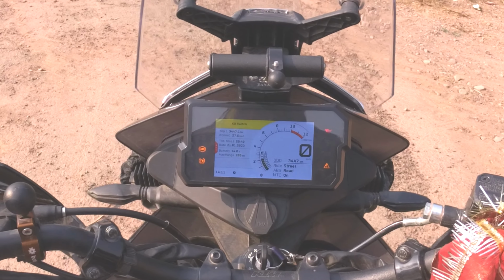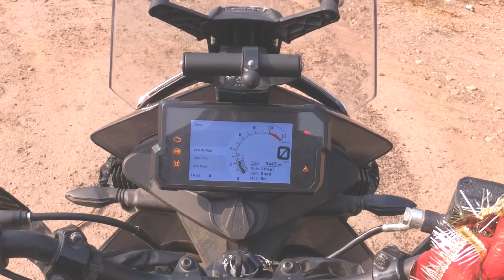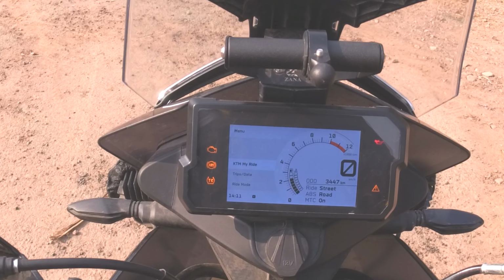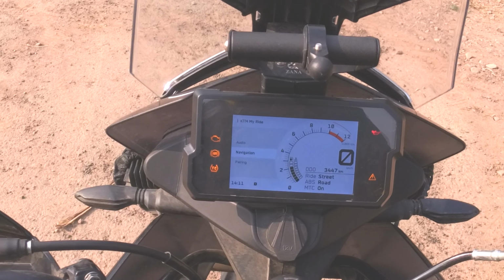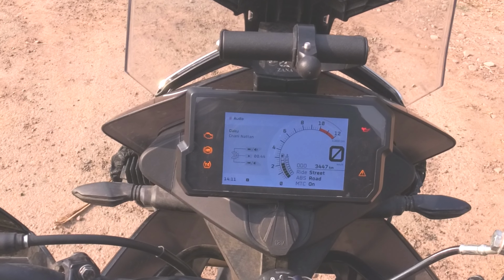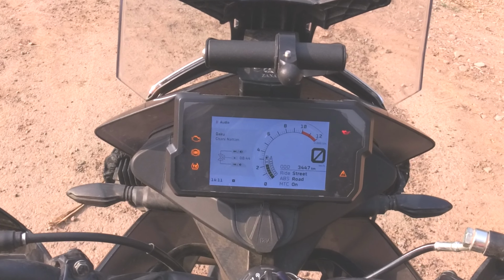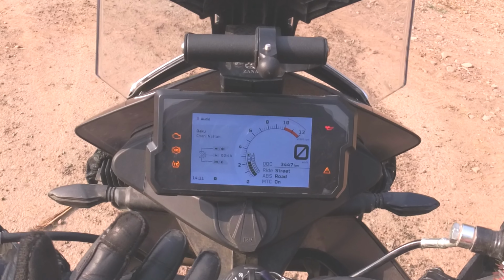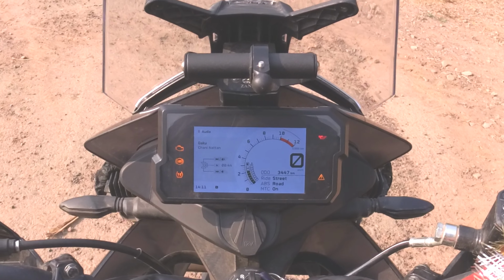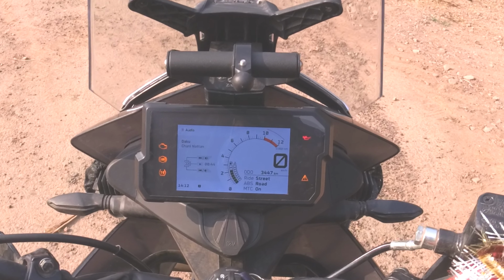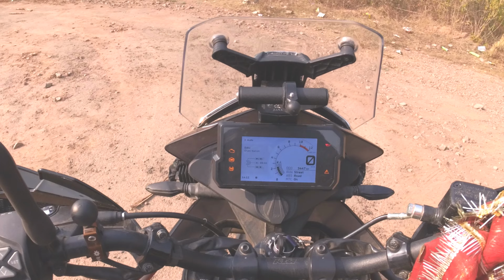Alright, so let's start with the menus. First one is, as you can see, KTM My Ride. We have three options over here: audio, navigation and pairing. In audio, basically you can change your songs. Right now my phone is connected to my bike, and my headset is connected to my bike. So any song that I play through my phone is going to play in my headset, and I can control those songs from here.